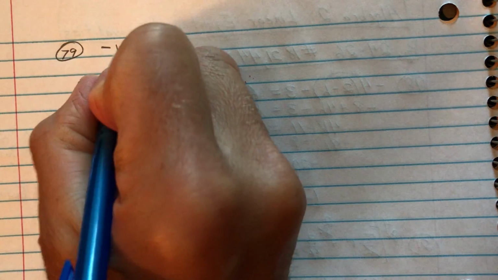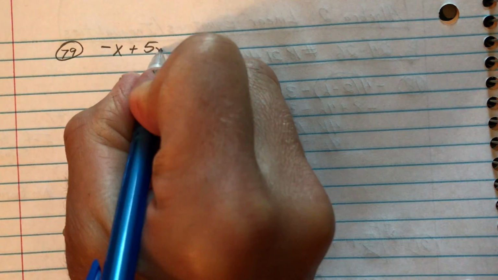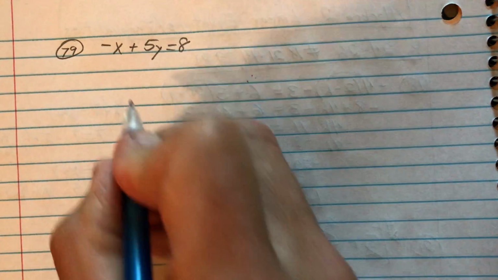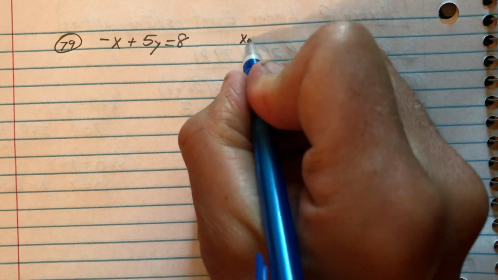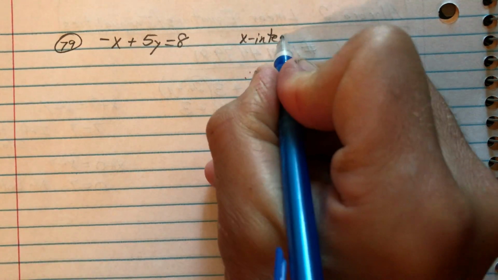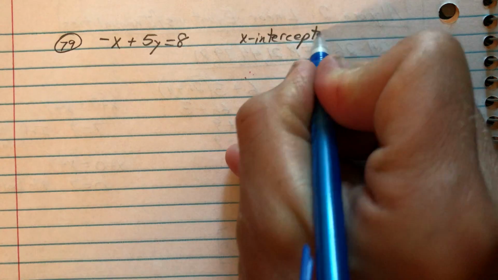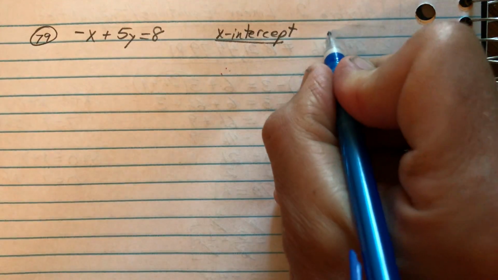What about number 79? 79 gives you a linear equation, but it's asking you to find the x-intercept and the y-intercept.